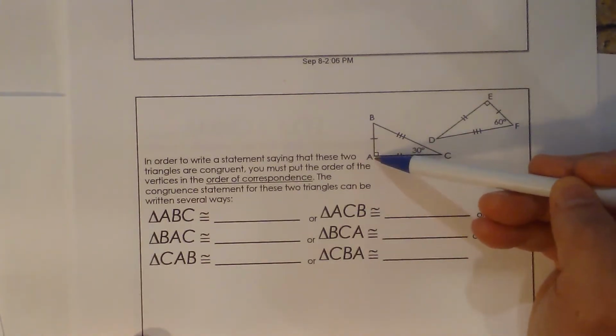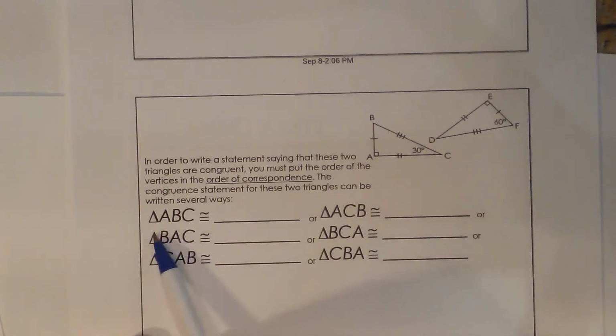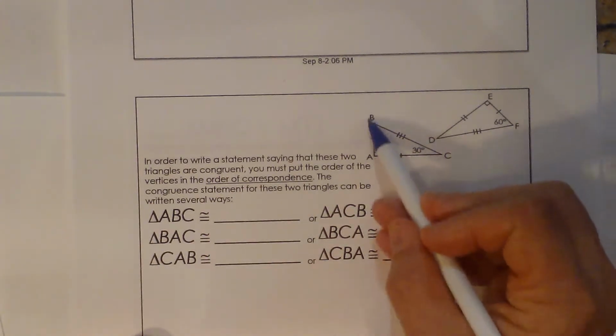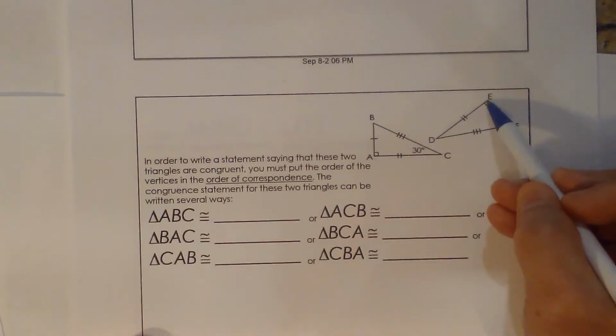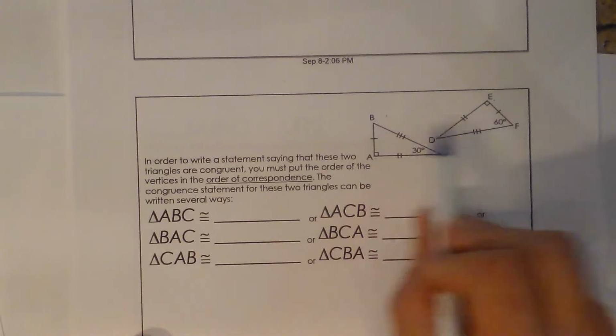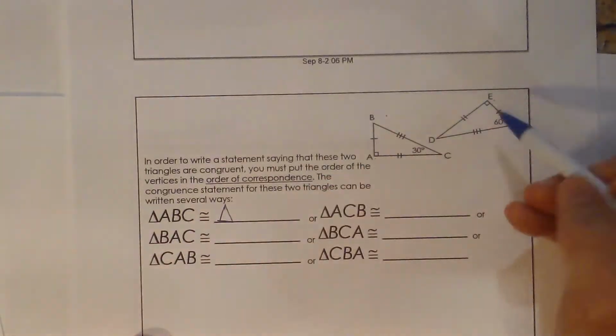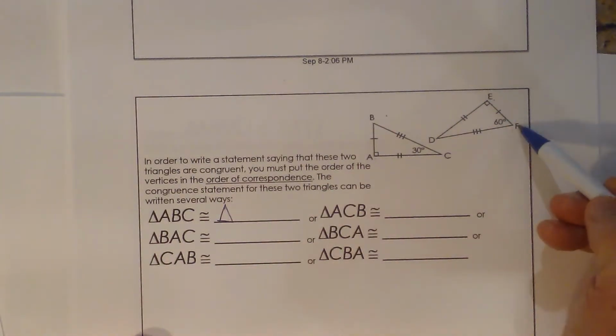So if we say A, B, C, we have to name the triangle that corresponds to it in the same order. So we've already figured out that E corresponds with A, B corresponds with F, and C corresponds with D. So we would name this statement as E, F, D.